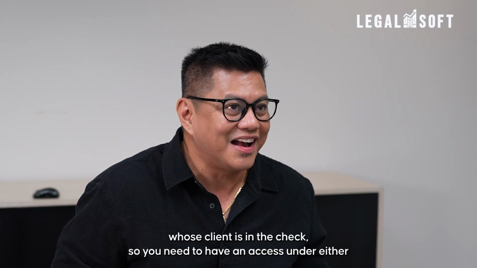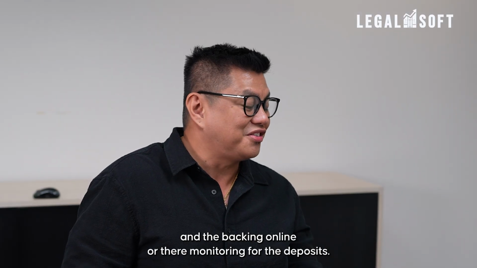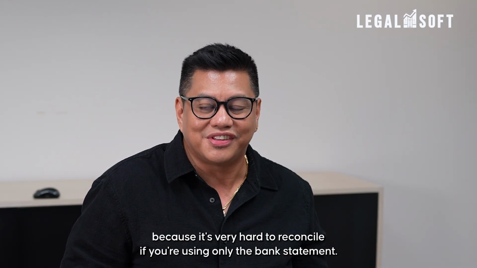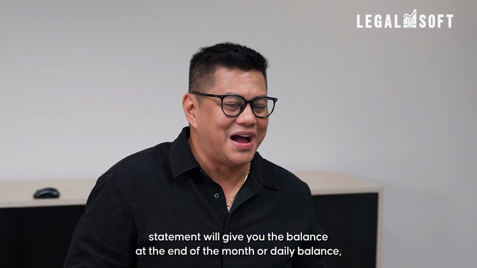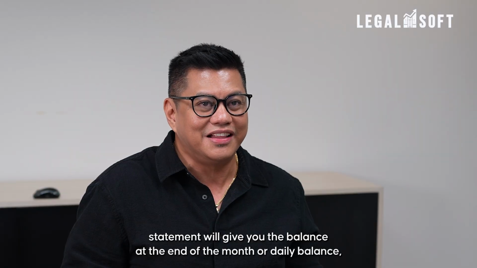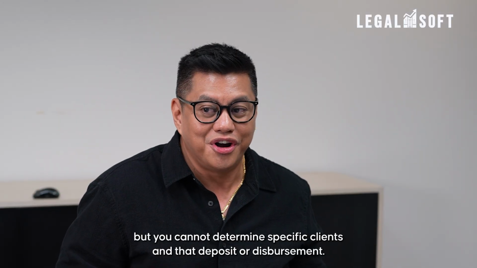So you need to have access either to the online banking or to their monitoring for the deposits, because it's very hard to reconcile if you're using only the bank statement. The bank statement will give you the balance at the end of the month or the daily balance, but you cannot determine specific clients in that deposit or disbursement.